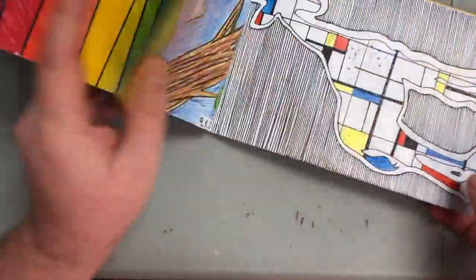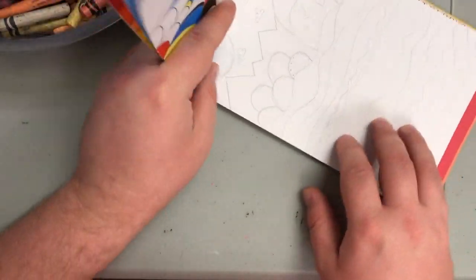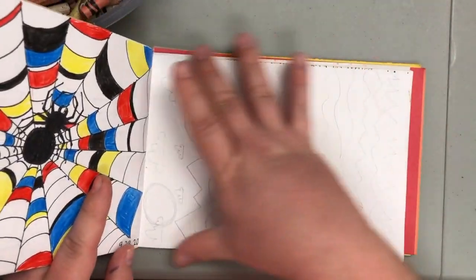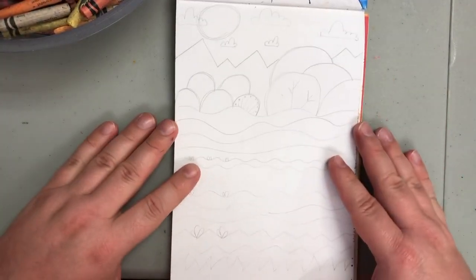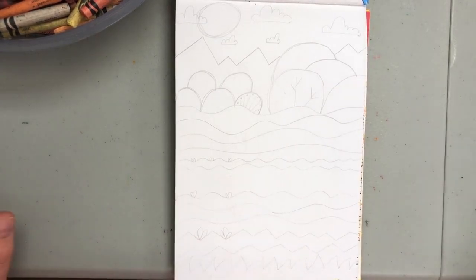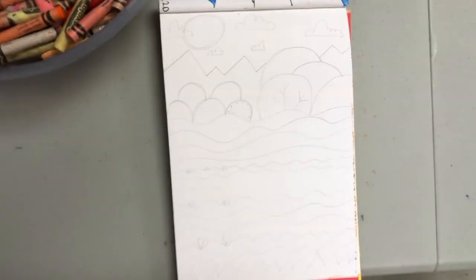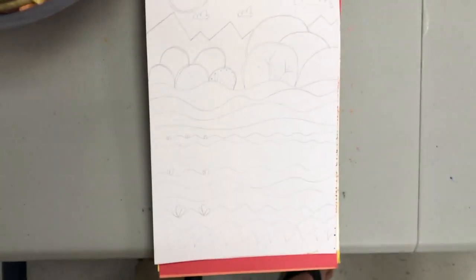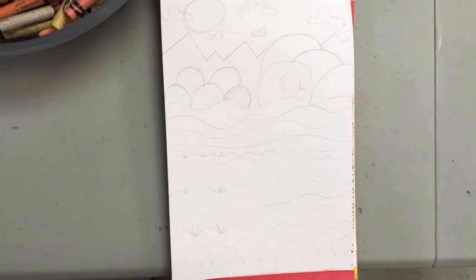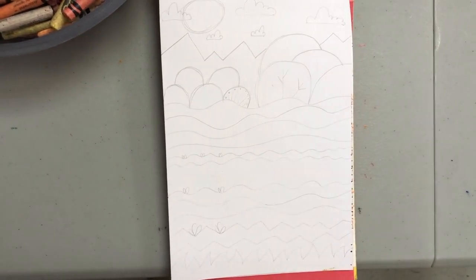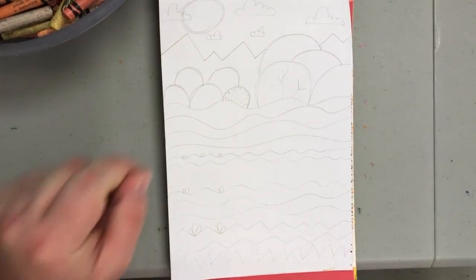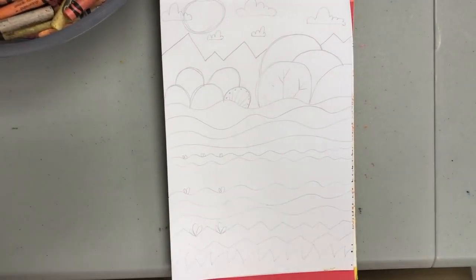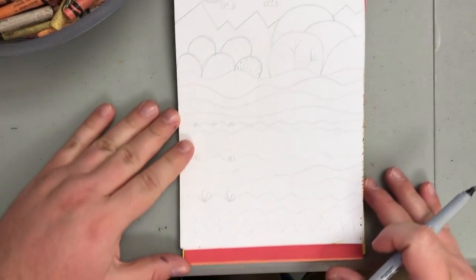So I'm going to find a new page in my sketchbook, and you can have it landscape style for landscape, or you can do portrait. That's what I'm going to do today, portrait style. You can see the beginning of my landscape that I've sketched out already, but I'm going to go over it with you, and I'm going to outline mine with marker. Now you can use marker, pen, or colored pencil, but you can also start with pencil too.